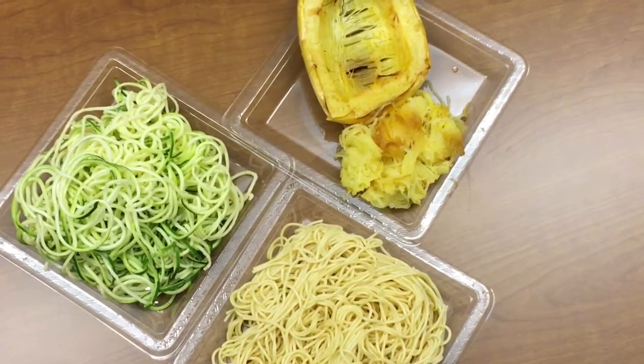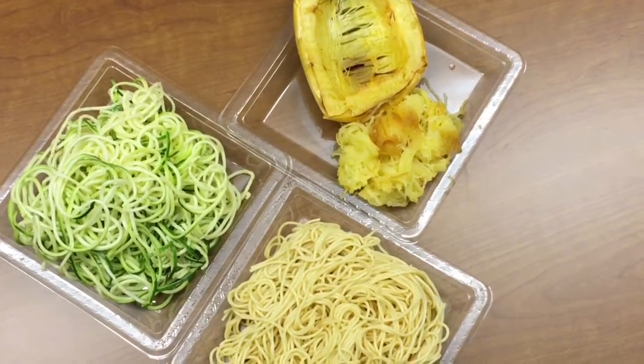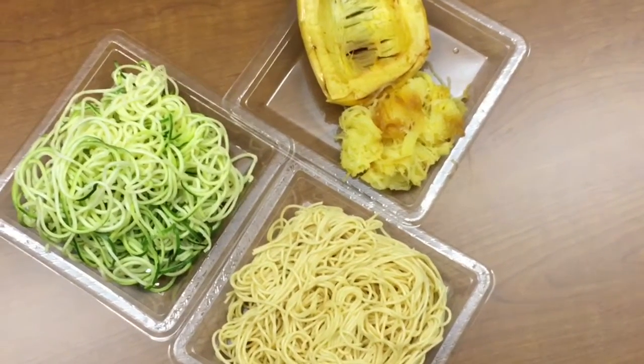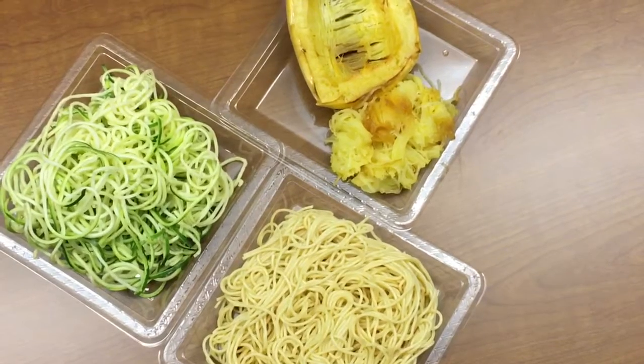Nowadays in all the stores, there's spiralizers. That's kind of the new utensil. And you can spiralize zucchini or yellow squash and make zucchini or squash noodles with those spiralizers.